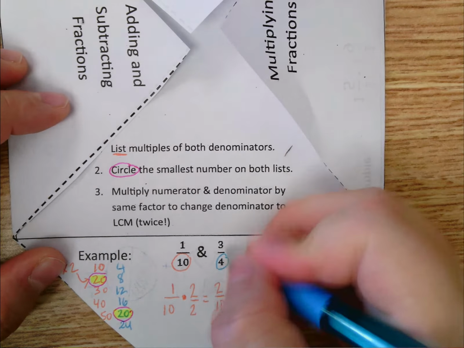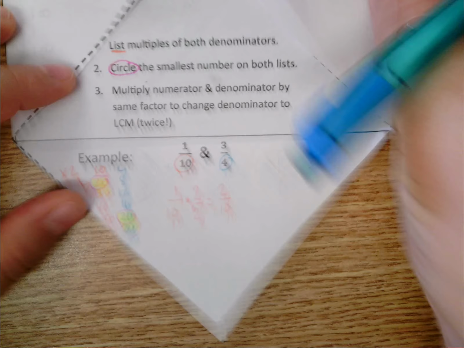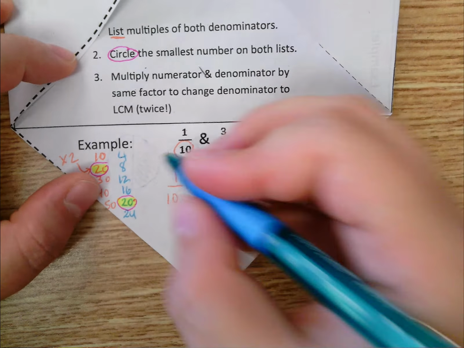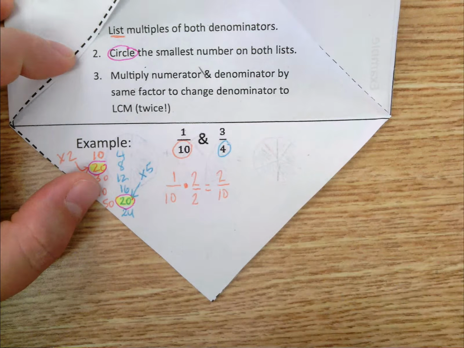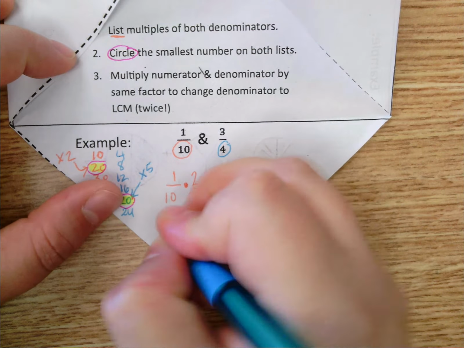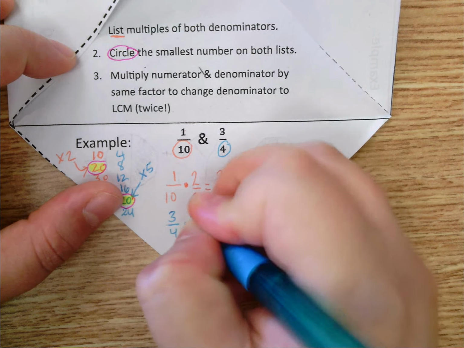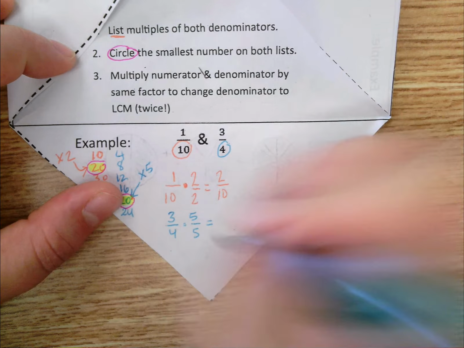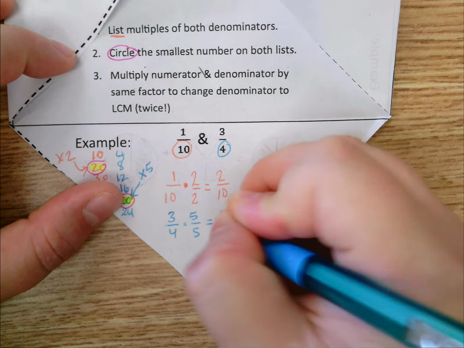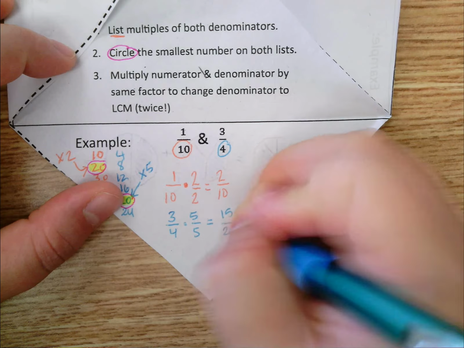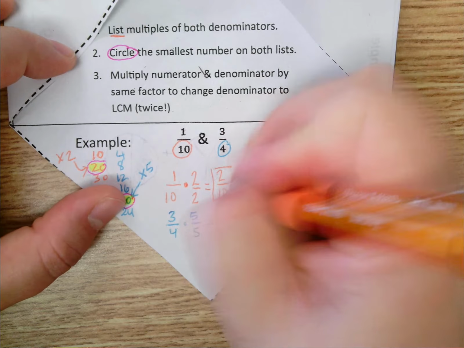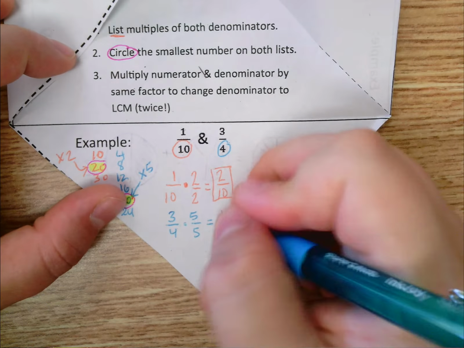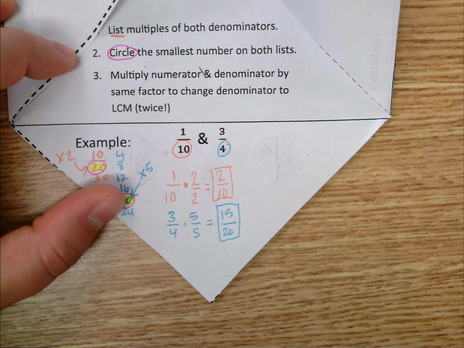I'll do the same thing with 3/4. Well, I know I want 4 to turn into 20. 4 times 5 gives me 20. So with 3/4, I'll multiply by 5/5. 3 times 5 is 15. 4 times 5 is 20. So I get 15/20. Now I have common denominators, and I'm ready to either add or subtract these two values, which you will do when you get to adding and subtracting fractions.